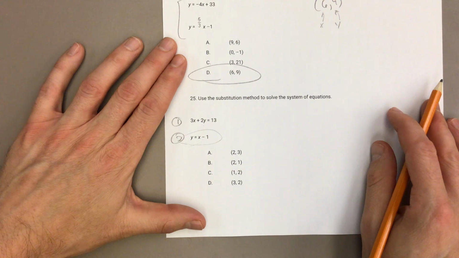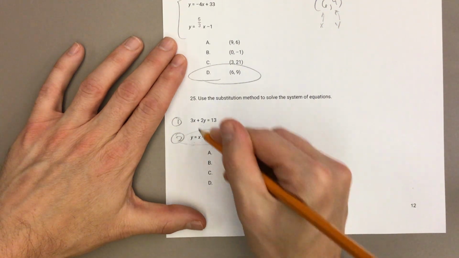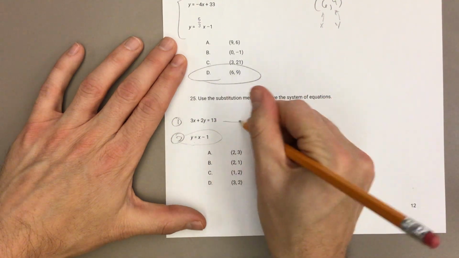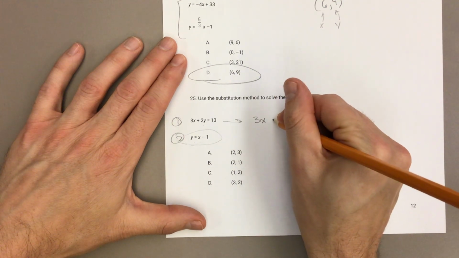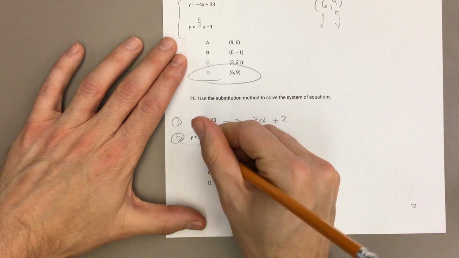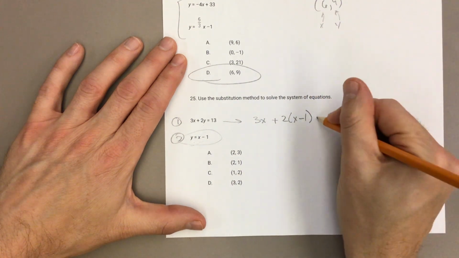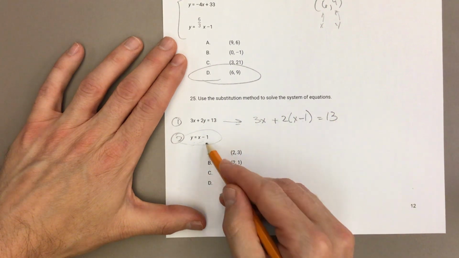So we know y equals x minus 1. Let's substitute x minus 1 where it says y in this equation. If we do that, we get 3x, okay? We aren't substituting for x, we're substituting for y. Plus 2 times, what do we know y equals? We know it equals x minus 1, equals 13. So this is just rewriting equation 1 using the information we have in equation 2.